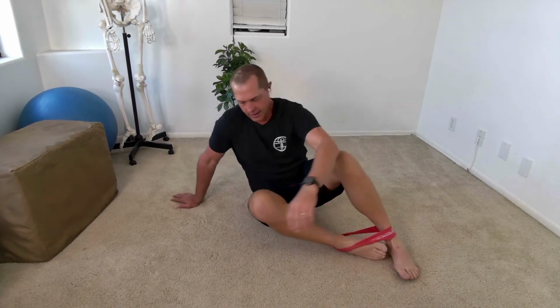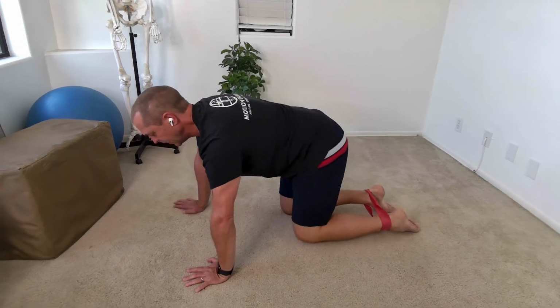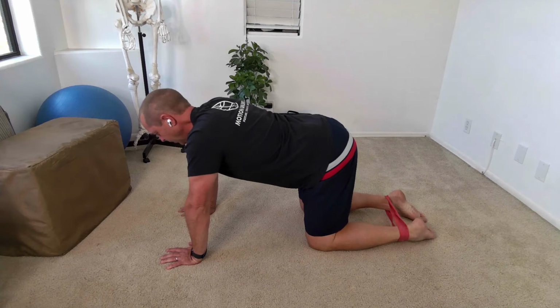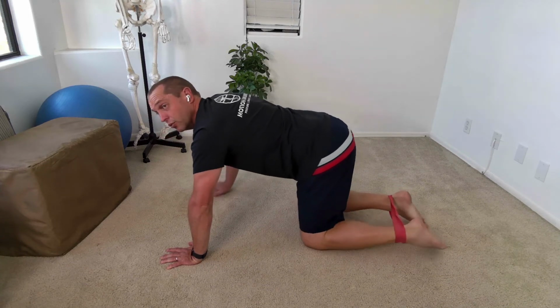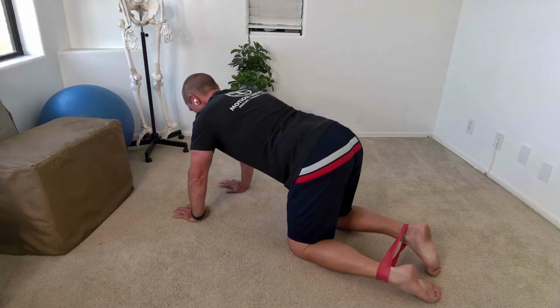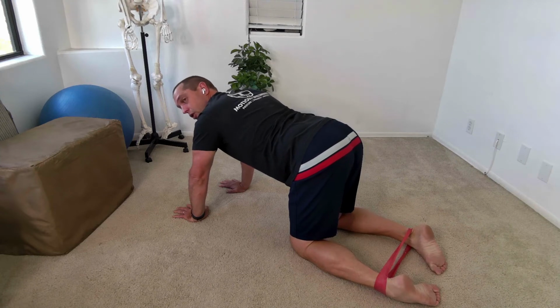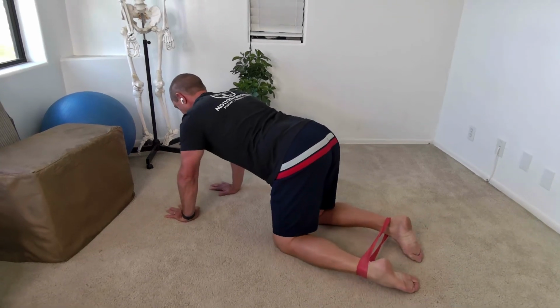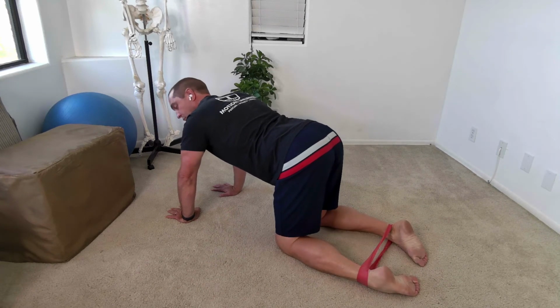I'm using a red one, and I'm going to place this around my ankles. So it's going around my ankles, and then I'm going onto my hands and knees. While I'm on my hands and knees, I'm going to rotate, basically pigeon-toe my feet and my toes, pressing the front of the ankle into the ground.